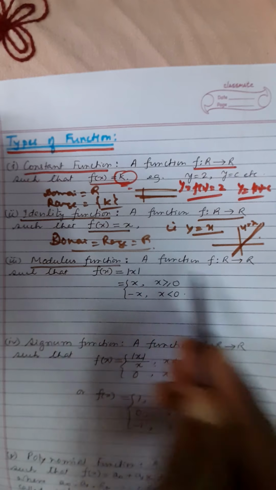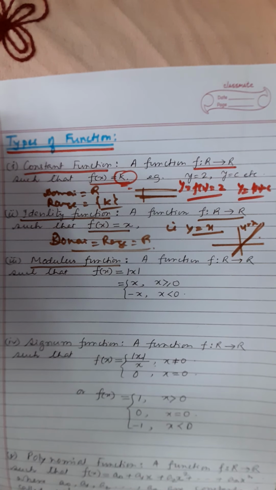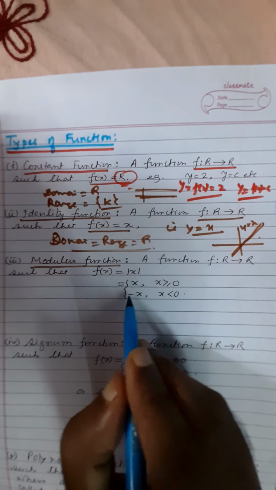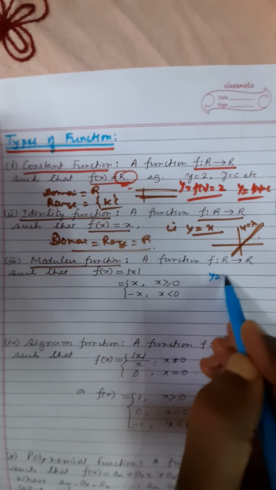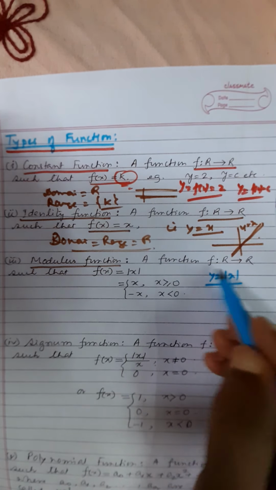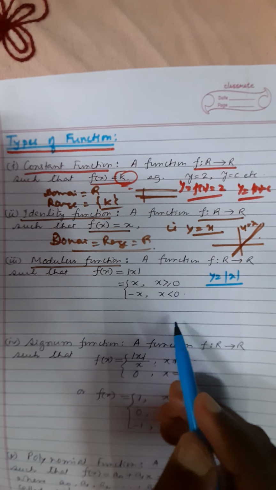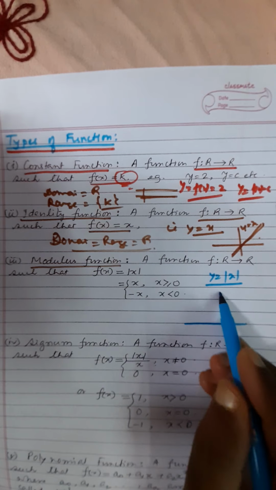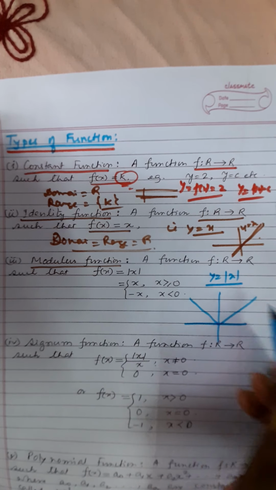Modulus function. What is the modulus function? A function f: R to R such that f(x) = modulus x. That is called the modulus function. And what is the definition of modulus x? That is y = modulus x. Whatever the values of x, y is always positive. Y cannot be negative. So if you draw the graph, it will come this way. This is the modulus function.